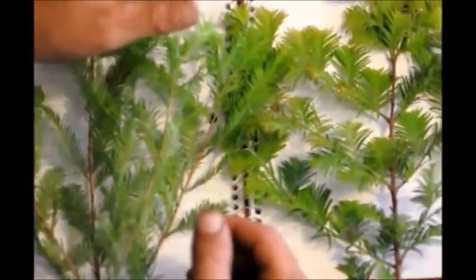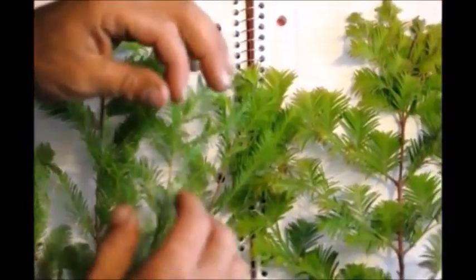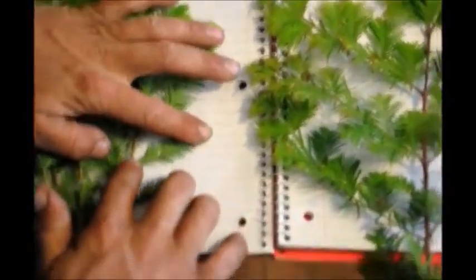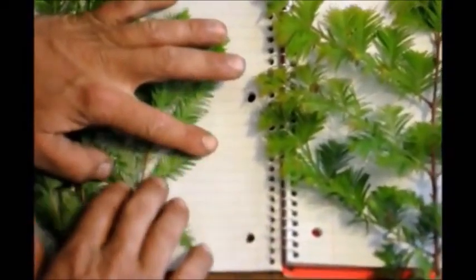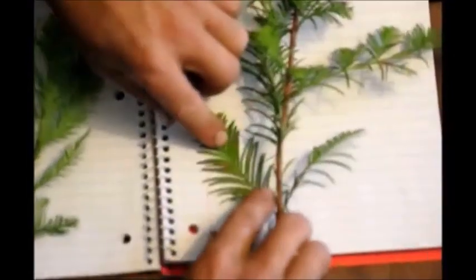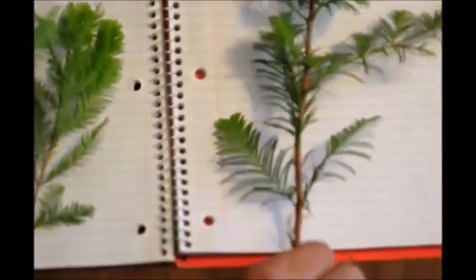Another way we can take a look at this opposite versus alternate leaf style is when we take a look at just one leaf. The leaflets on that one leaf are arranged alternate on the bald cypress, and the leaflets on the dawn redwood are arranged opposite. So dawn redwood is an opposite leafed, branched plant. The bald cypress is an alternate leafed plant.